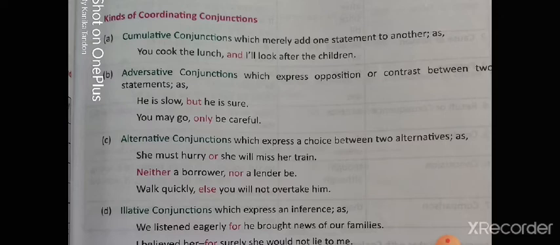Right? You cook the lunch, I will look after the children. These are two different sentences, and even if they are joined with the word and, we can easily find out that these are two different sentences. You cook the lunch and I will look after the children. These are not merged, they are just a little bit connected to each other.